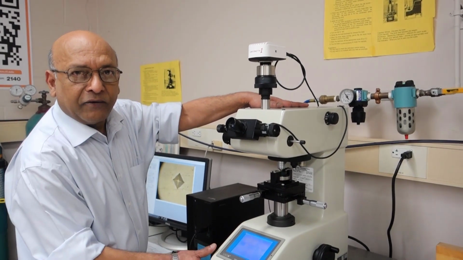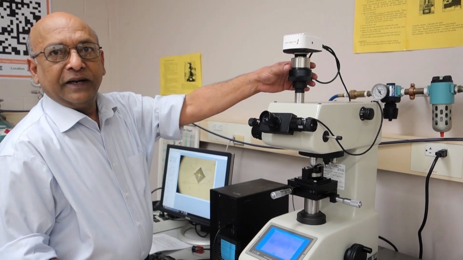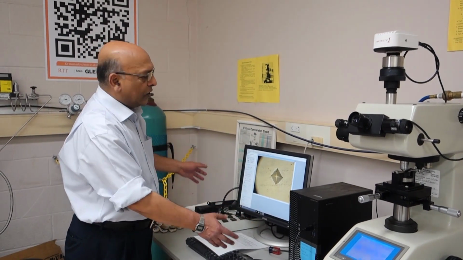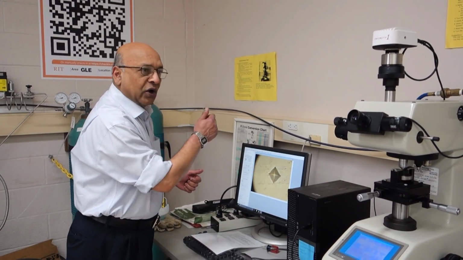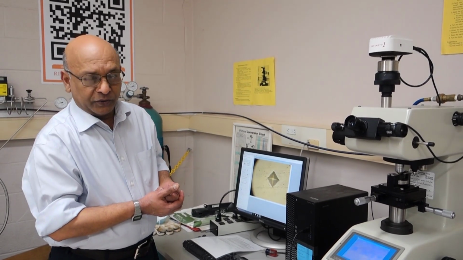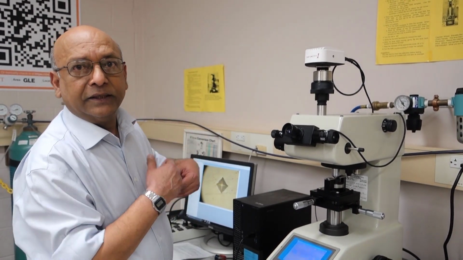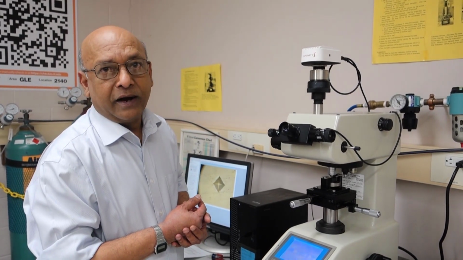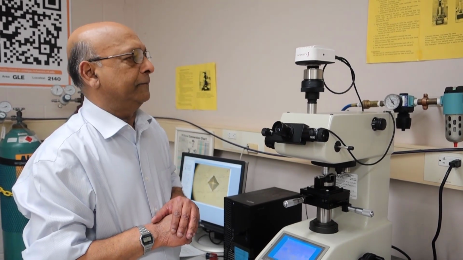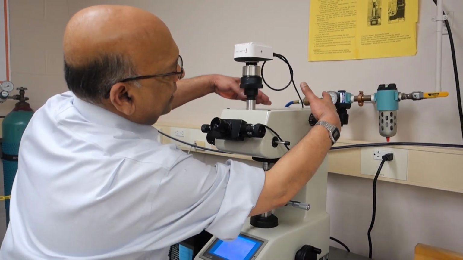So this whole thing is our micro hardness tester, and then we have some accessories. We have a series of lenses connecting to a camera, which is connected to this computer. So once we make an indent, we can take an image and then do measurements if we want to. Now the machine itself is capable, without doing any image analysis, to do calculation of the hardness after manual measurements using this eyepiece.